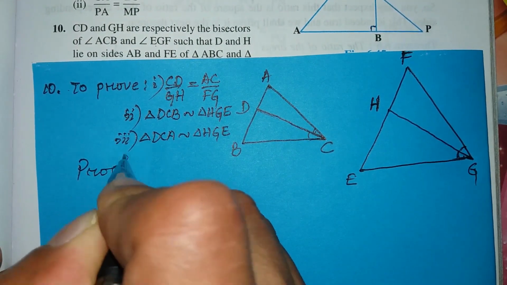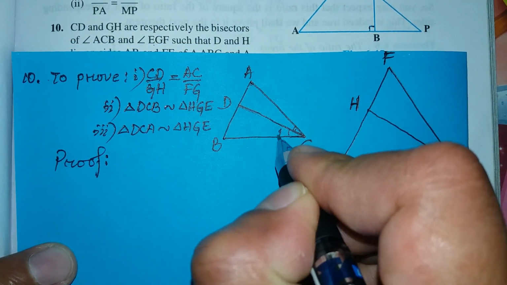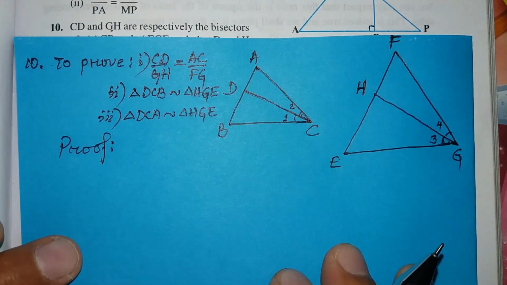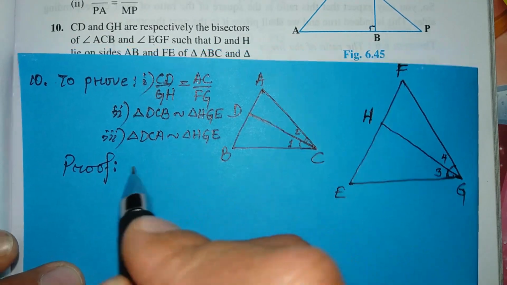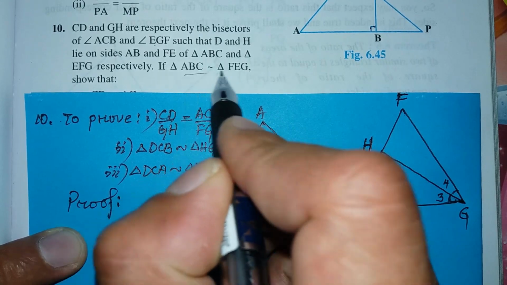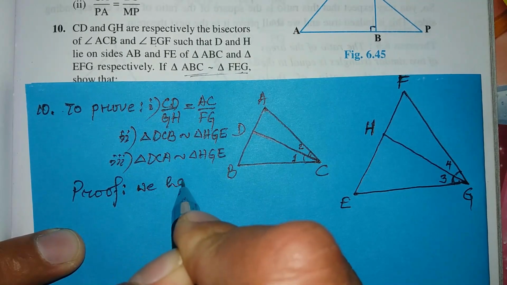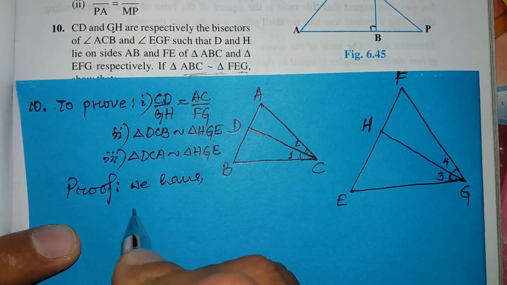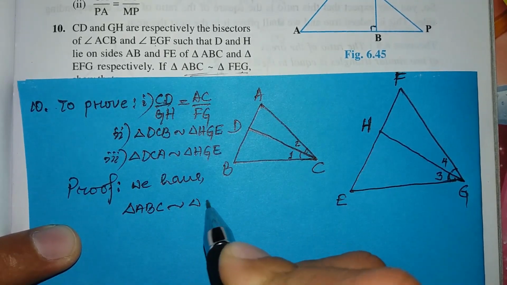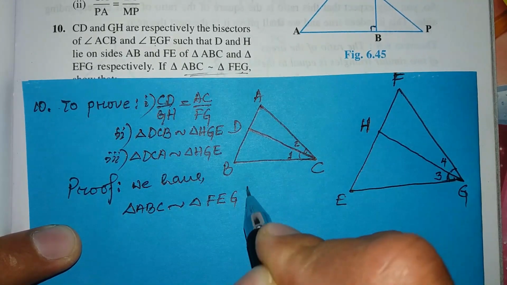Proof. Now let's say this is 1, 2, 3, 4. Now here it is given that triangle ABC is similar to triangle FEG. This is given.